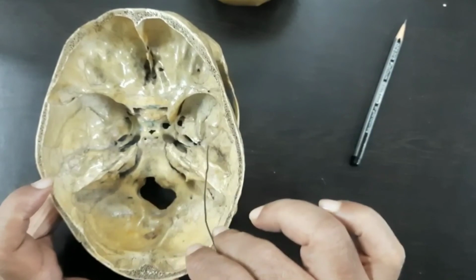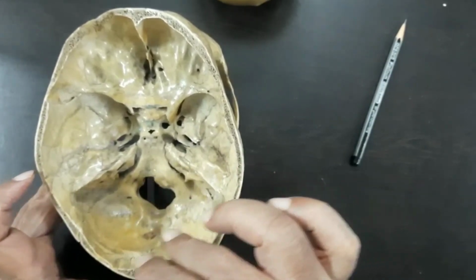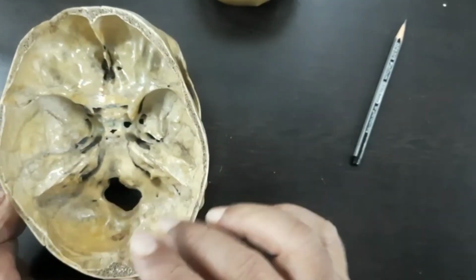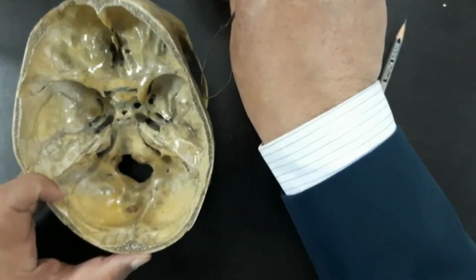Then we will go to the middle part of the cranial fossa in the next video.